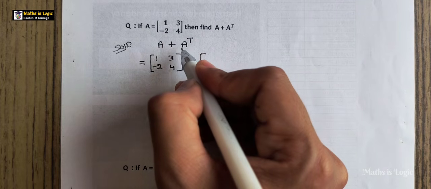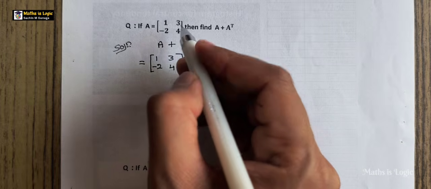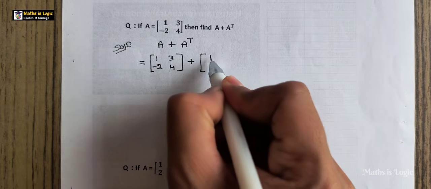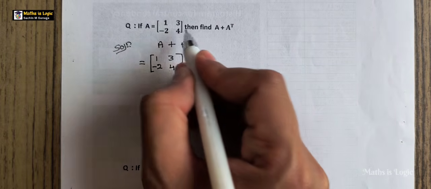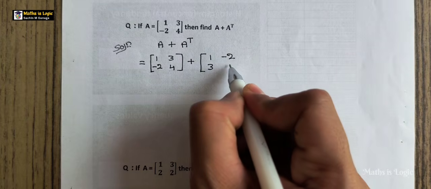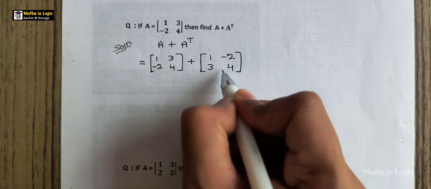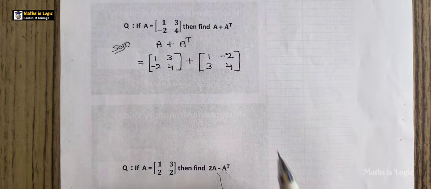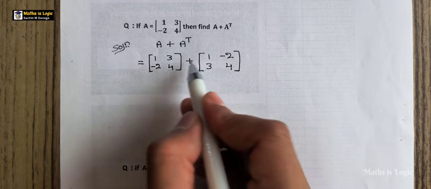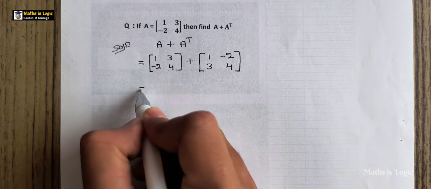Clearly it is mentioned we need to take the transpose of A, which means the first row write it as the first column, the second row write it as the second column. So this is the transpose of A. After taking the transpose, next add these two matrices.